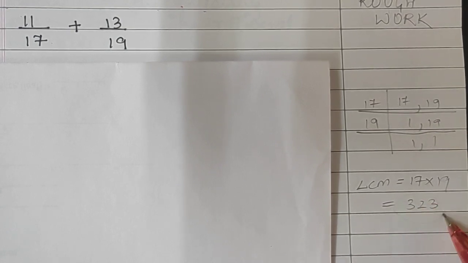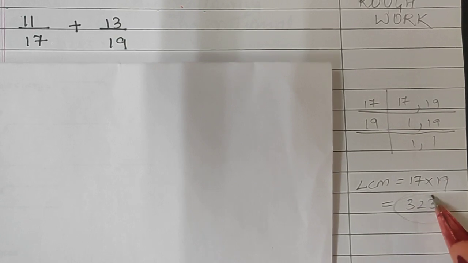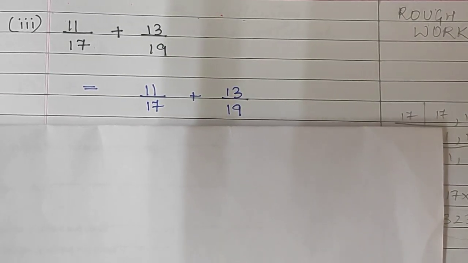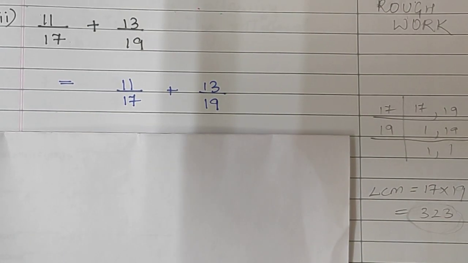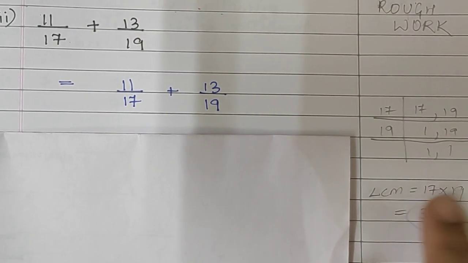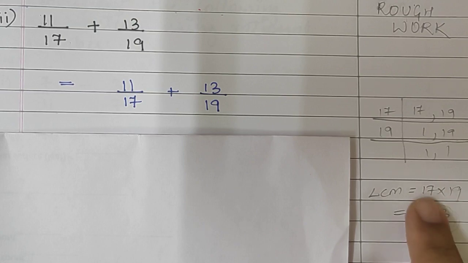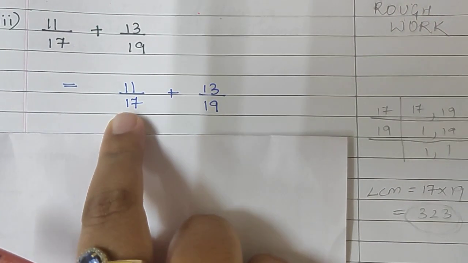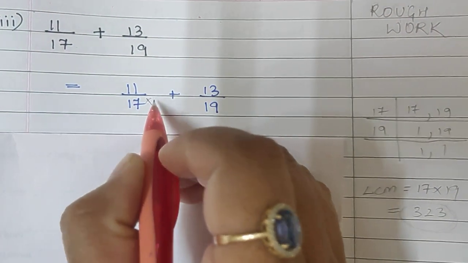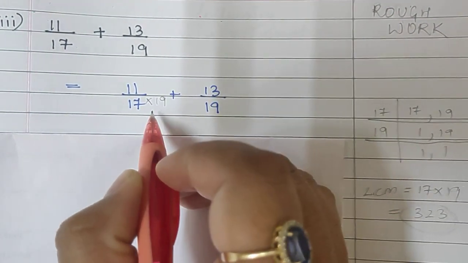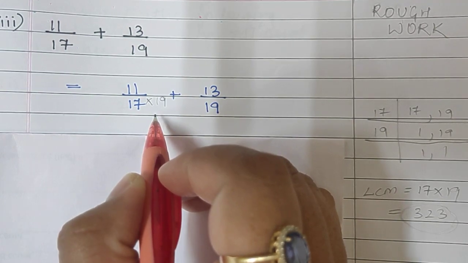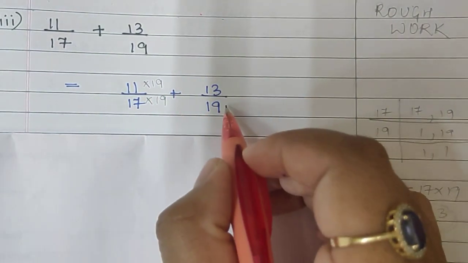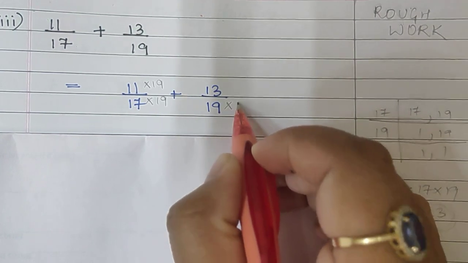So our denominator should be 323. It is 17 into 19 straight away. To make the denominator 323, we will have to multiply by 19 here. If the denominator is multiplied by 19, the numerator will also be multiplied by 19. Here, this will be multiplied by 17.